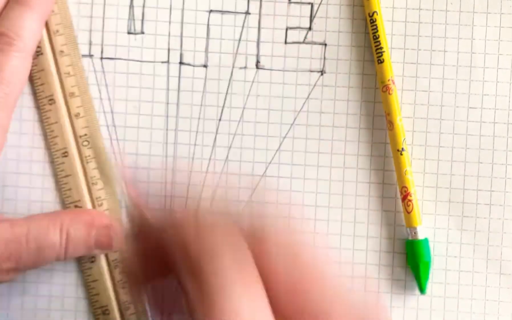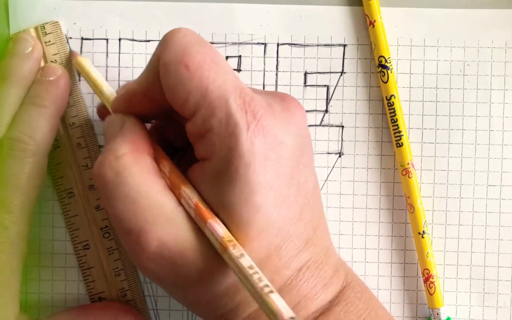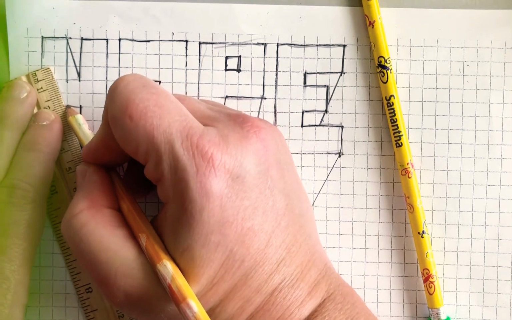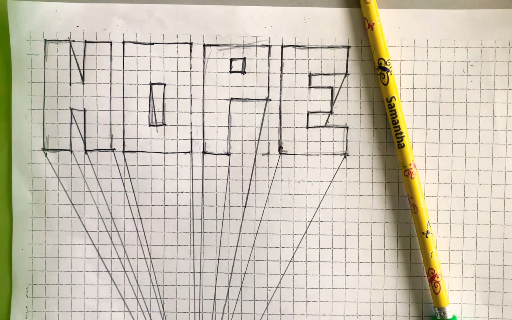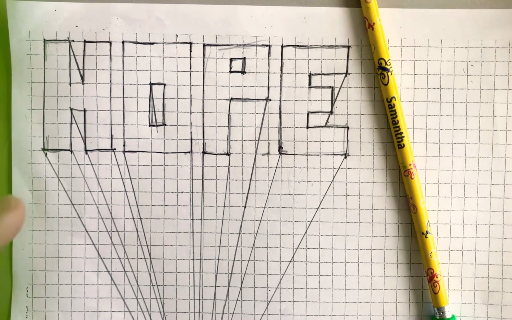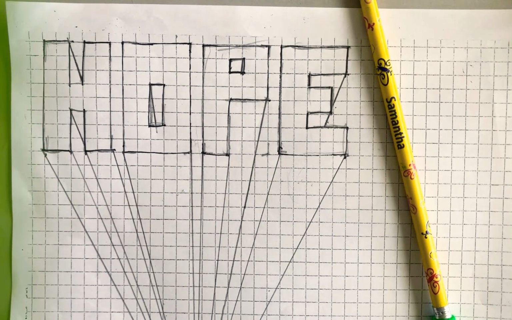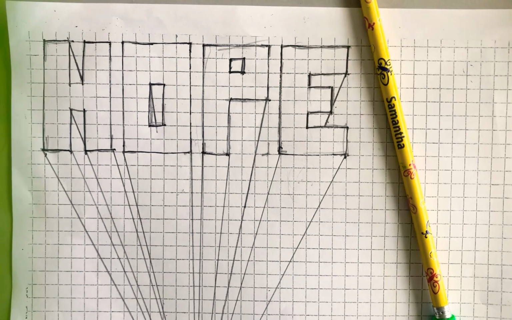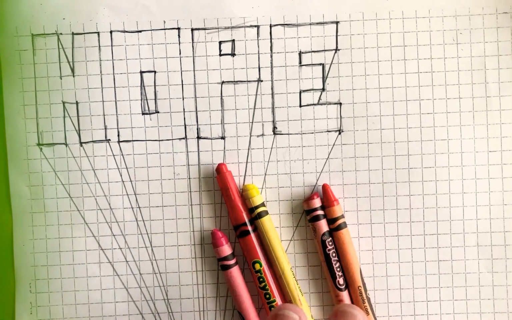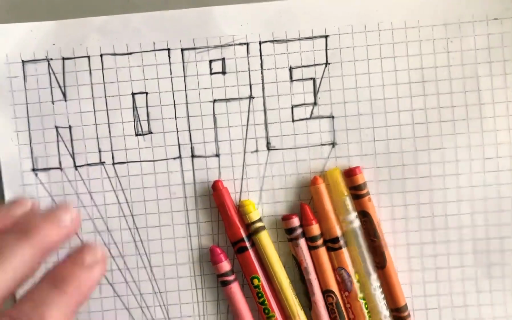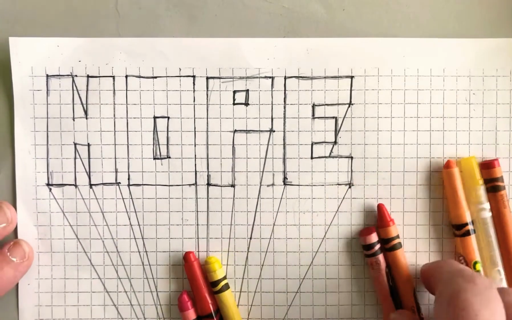Okay, so here's the top of the H. And then this corner of the H, like that. Okay. All right, now what should we do? Well, we need to add some color. And remember that warm colors come forward and cool colors go back. So you want to kind of have a palette of colors. I was thinking about warm colors, so I got my warm color crayons here. And let's color these bright.